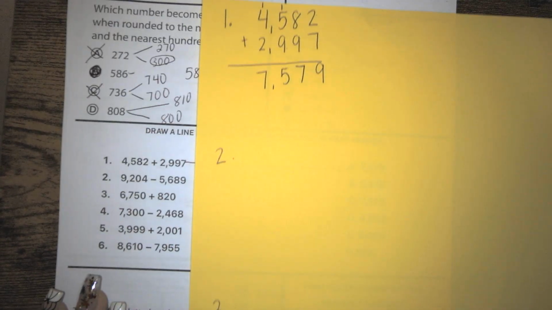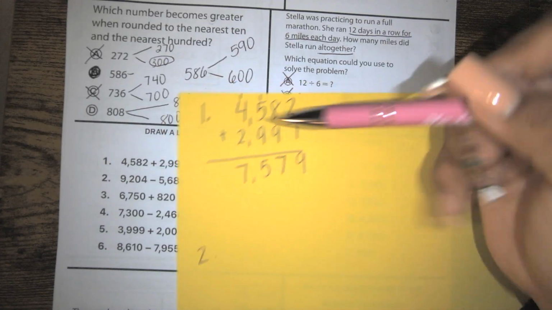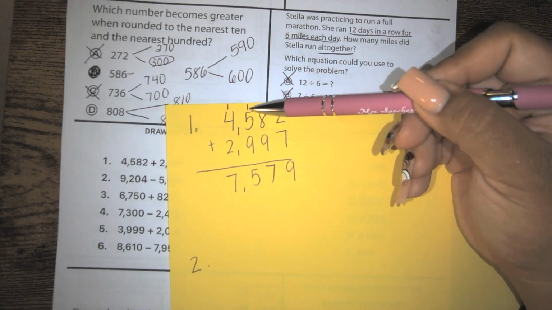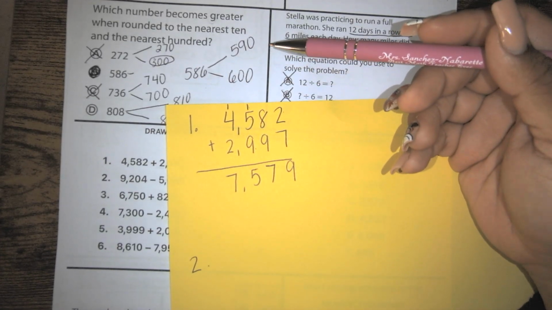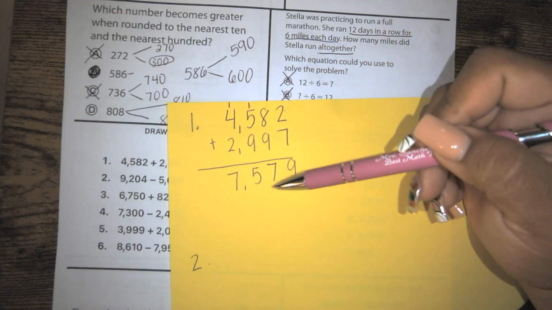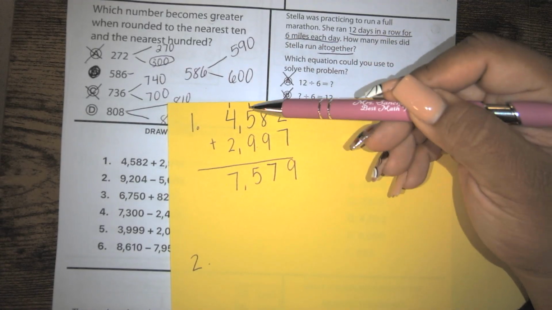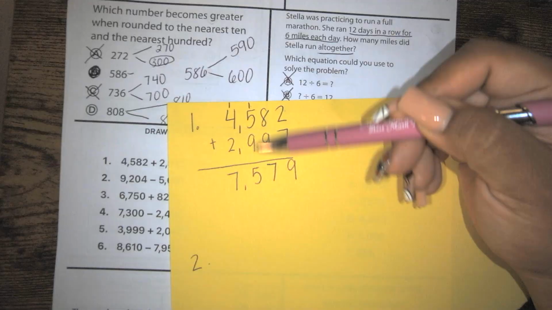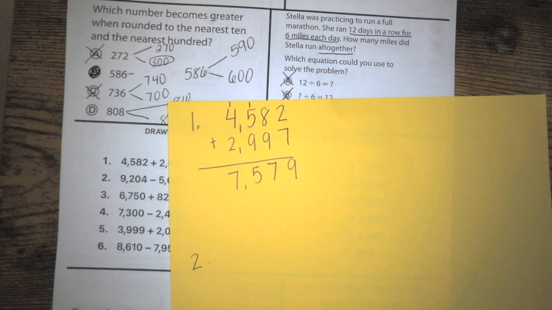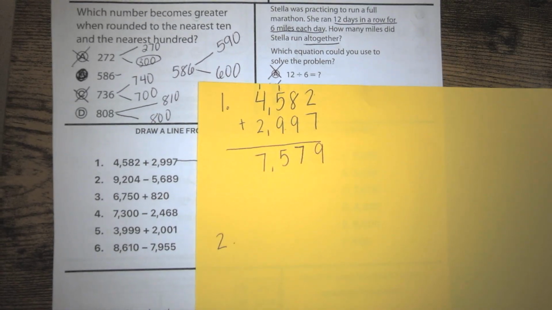Number 2. I want you to keep this in mind. When I regroup something, I just say 1, but you should know the value that it is. So, for example, here, this would be a 10 that I'm regrouping. I'm regrouping it in the hundreds, okay? So just keep that in mind.